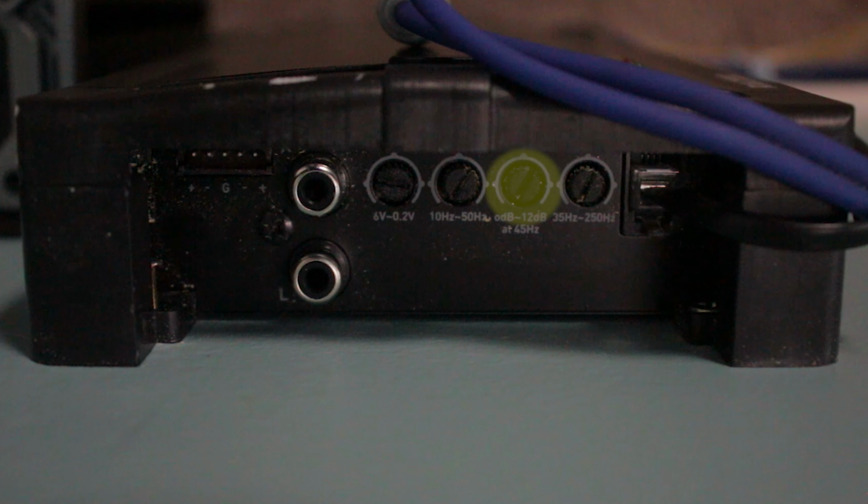So once you guys have your subsonic filter set, the last thing that we have to set is bass boost. So what we want to do is turn your bass boost all the way to the left, and this means that your bass boost is going to be turned off. And the reason I say this is because bass boost can introduce some clipping.